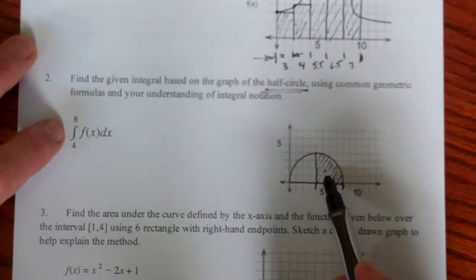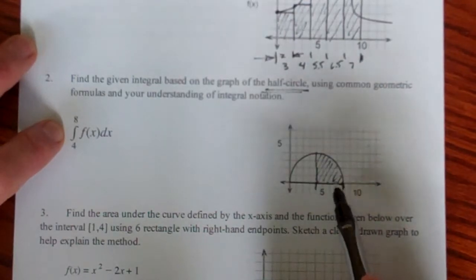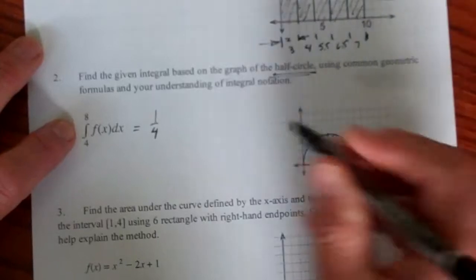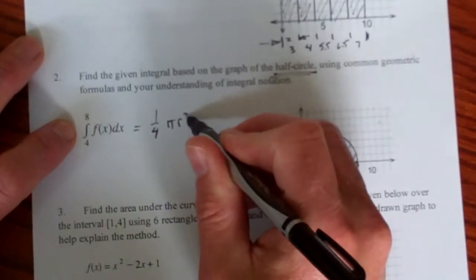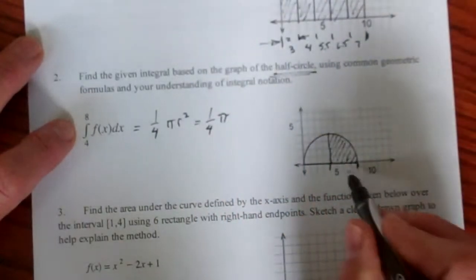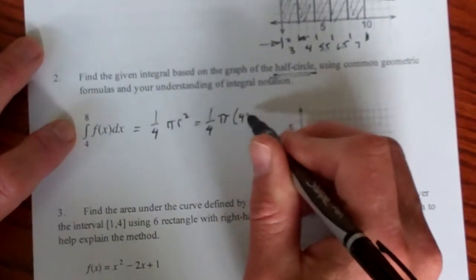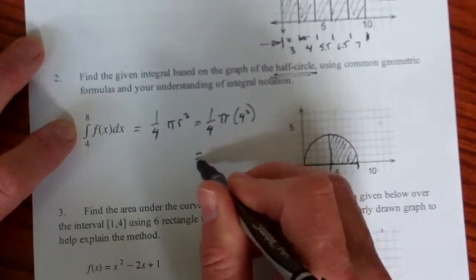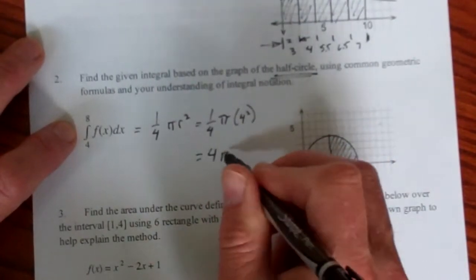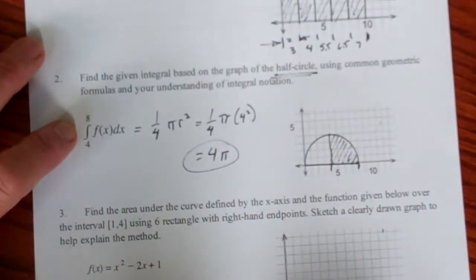That's a quarter of a circle with a radius of 4. So this is going to be equal to 1/4 pi r squared, which equals 1/4 pi times, in this case, 4 squared. So that's going to be 16. 1/4 of 16 is exactly equal to 4 pi. Okay, so that's just a pretty straightforward question. Don't make it any harder than it is.